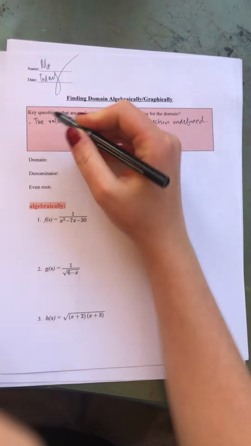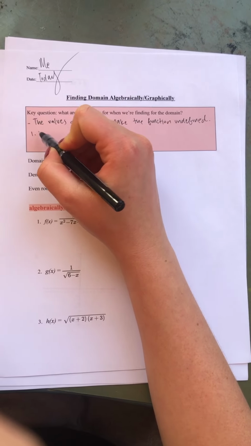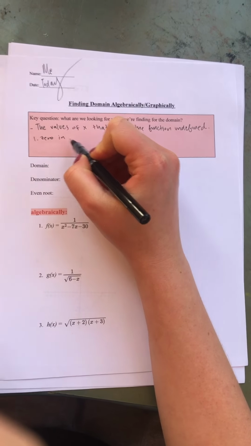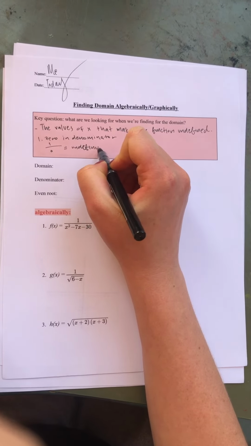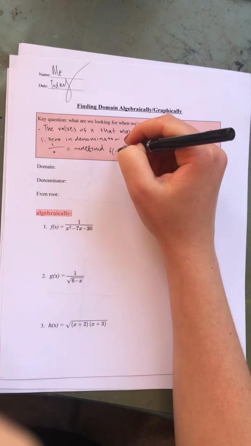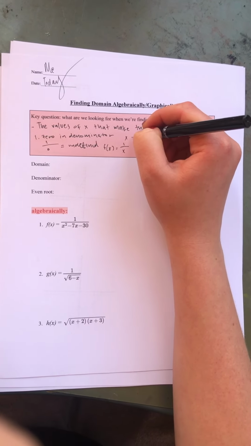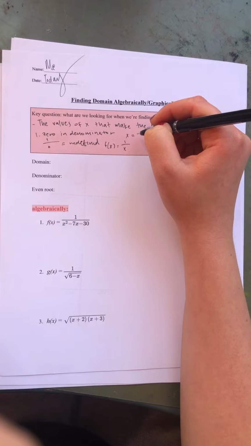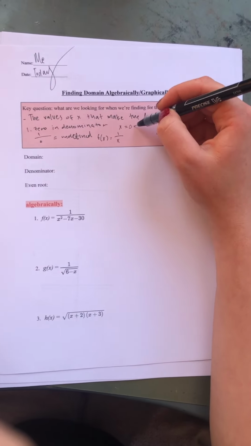And there's two ways that you can make a function undefined, or anything undefined. And that is having a 0 in the denominator, because 1 divided by 0 is undefined. So if f of x equals 1 over x and x equals 0, then that makes the function undefined.